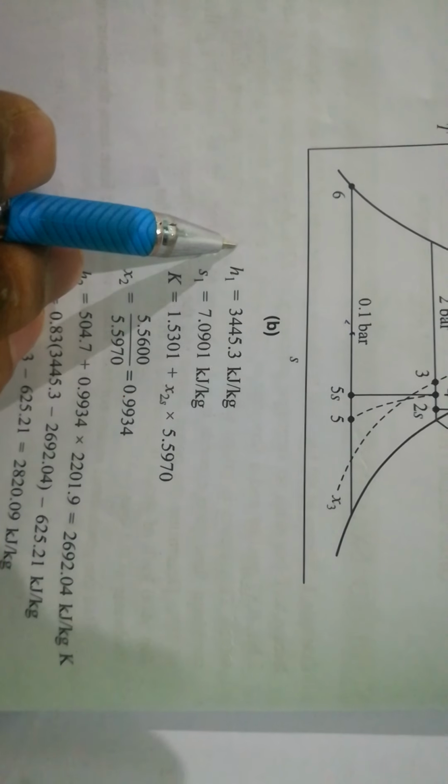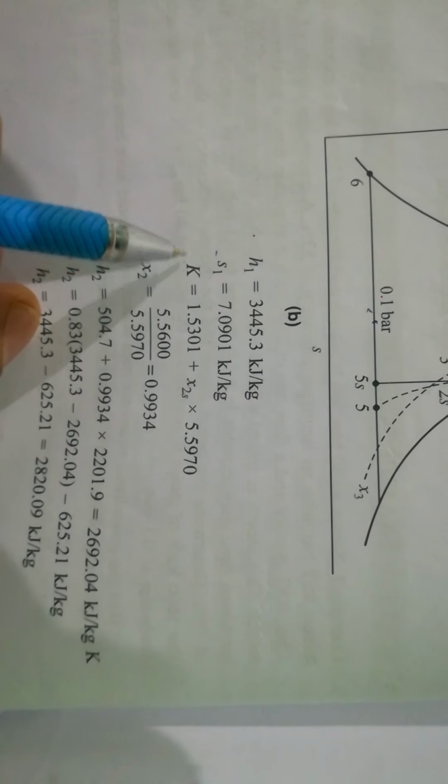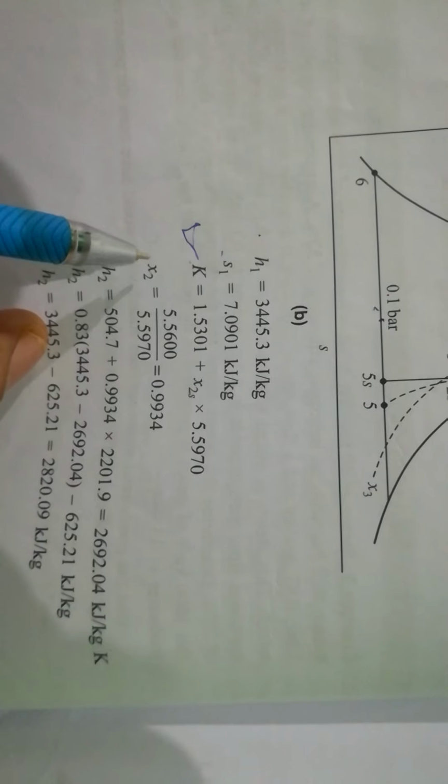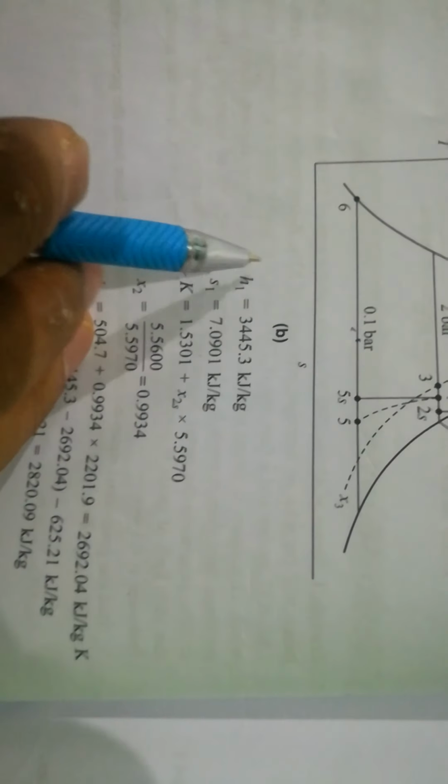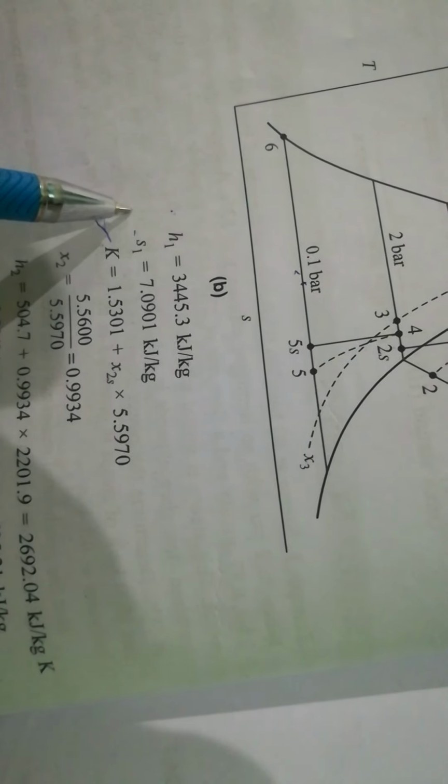Now from here we know H1, S1 and K. Then we have to calculate X2. H1 is the enthalpy, S1 the entropy. These can be calculated with the use of the steam table.